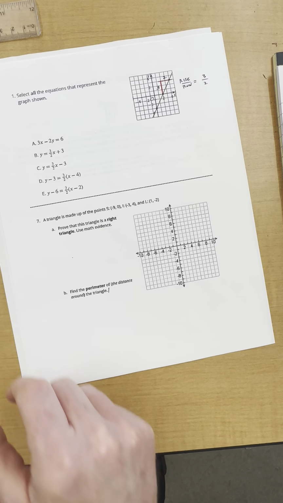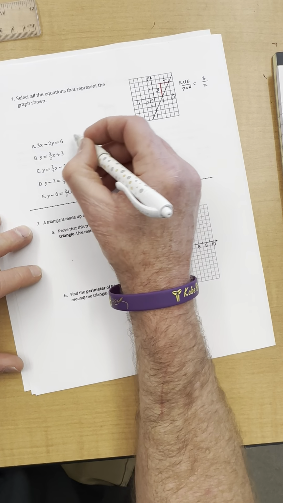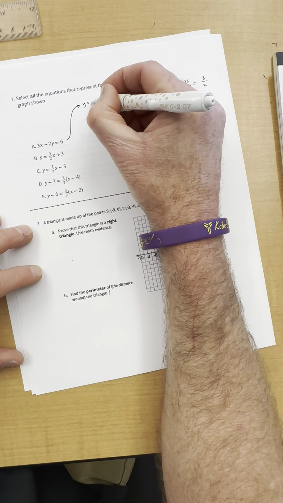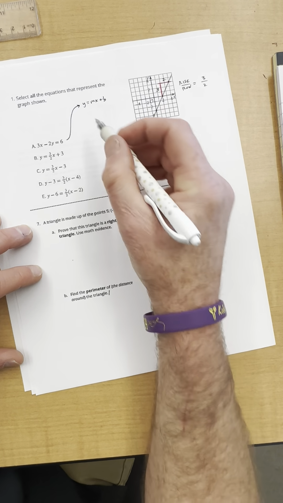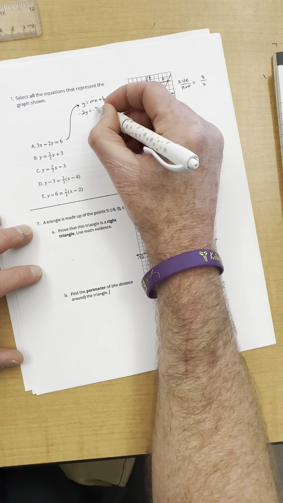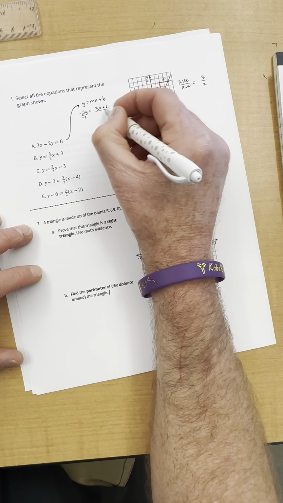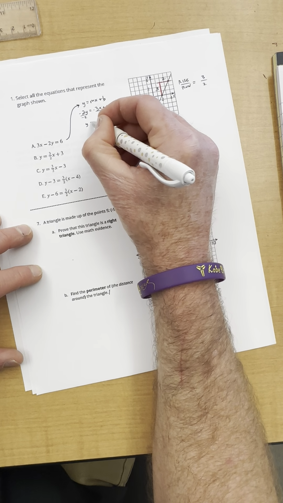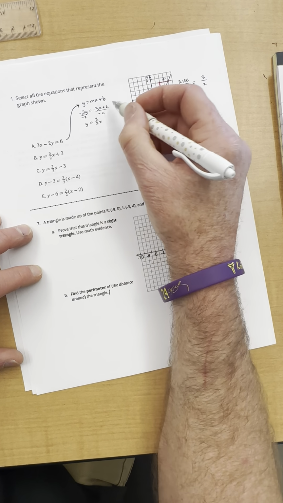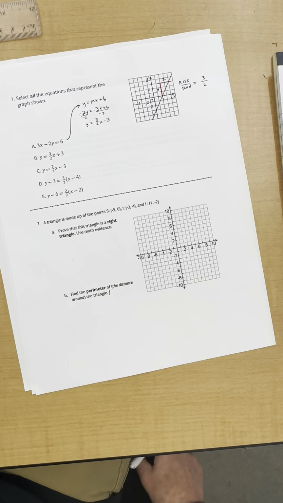Okay, so maybe. We got to change this to y equals mx plus b. So we're going to have negative 2y equals negative 3x plus 6, and then you divide by negative 2. So you'll have y equals 3 halves x, and 6 divided by negative 2 is minus 3. Okay?